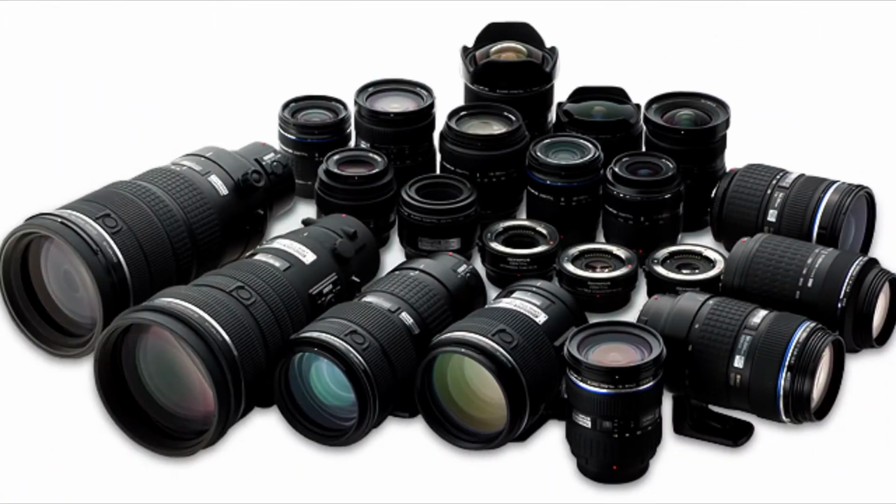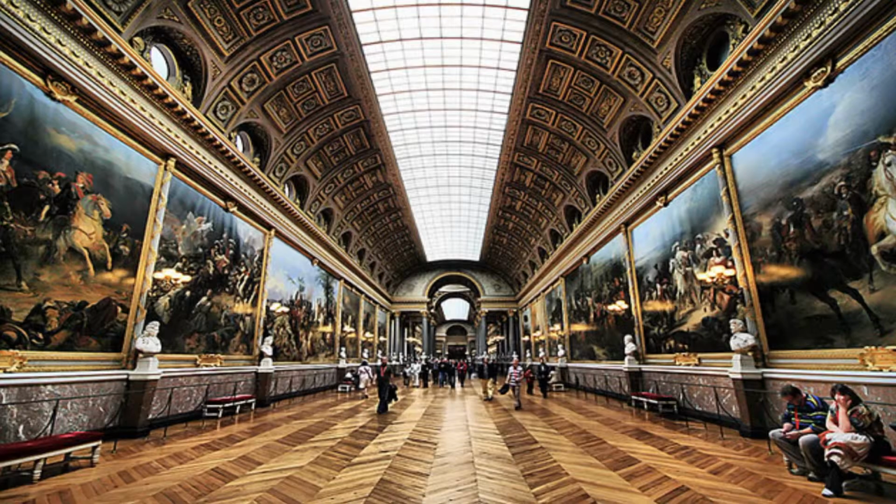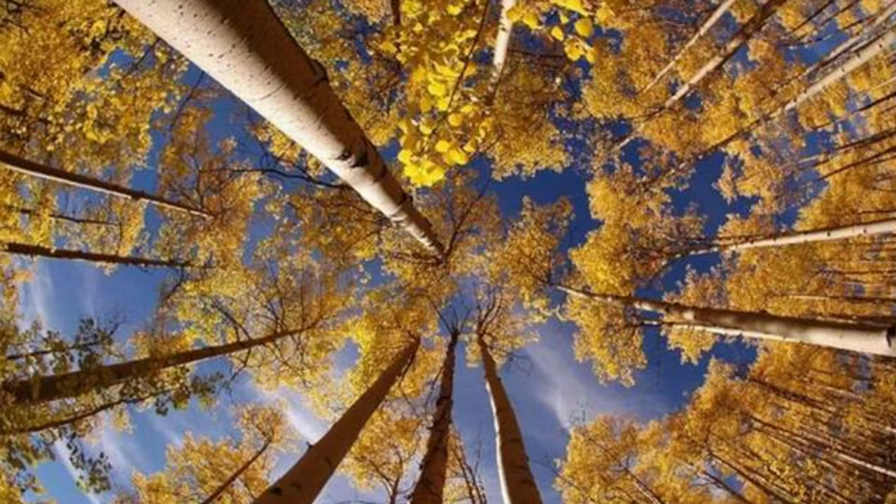Focal length is the first option. Camera lenses come in different sizes. They are measured in millimeters. Wide-angle lenses have a lower millimeter number and give you a higher field of vision. They exaggerate the apparent distance between the objects, so they look farther apart in the picture compared to reality.